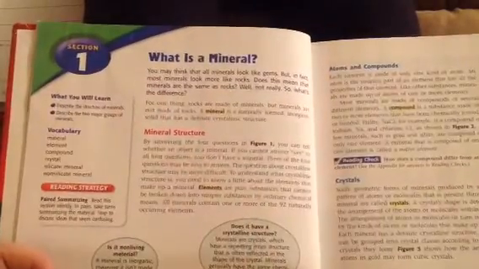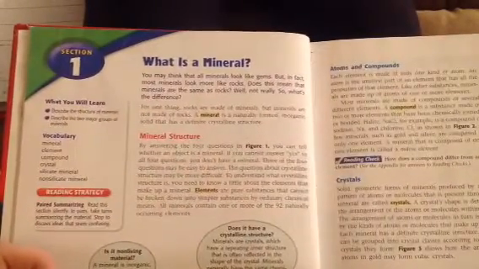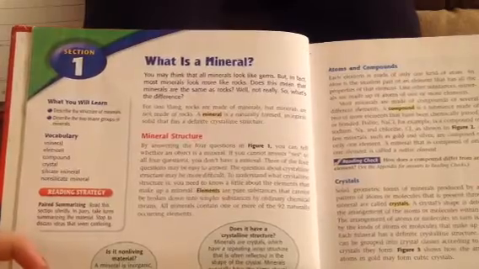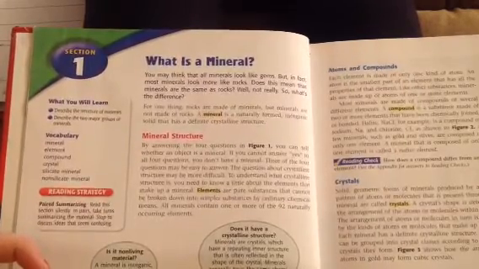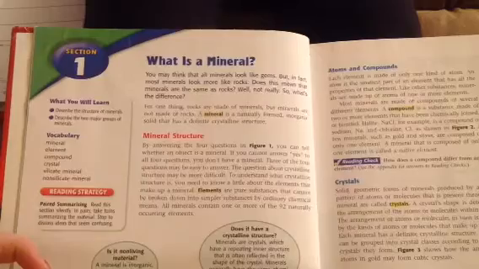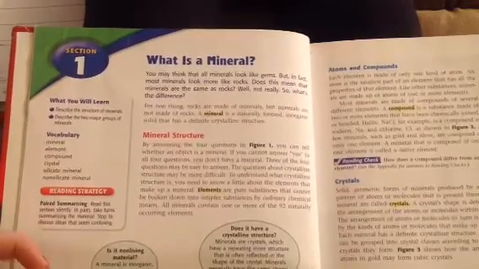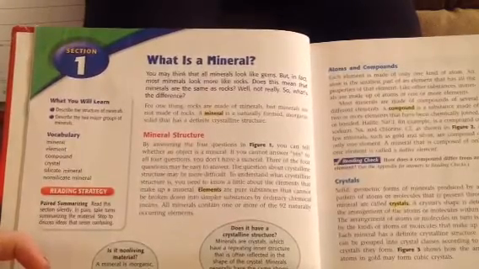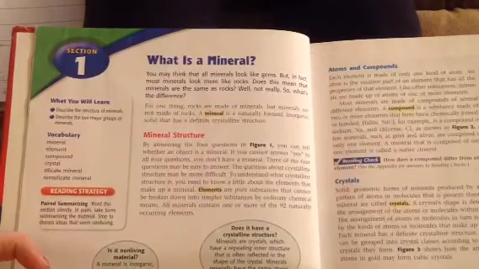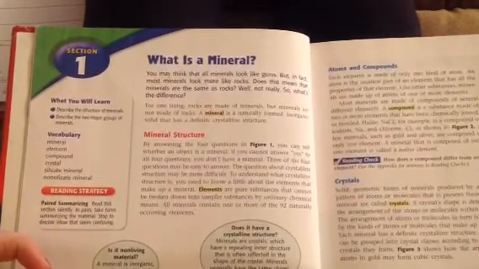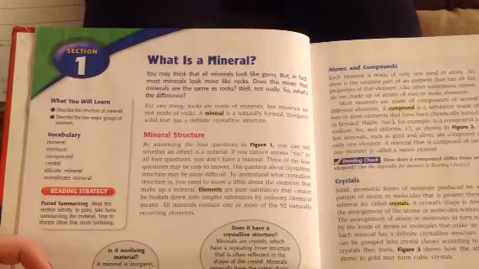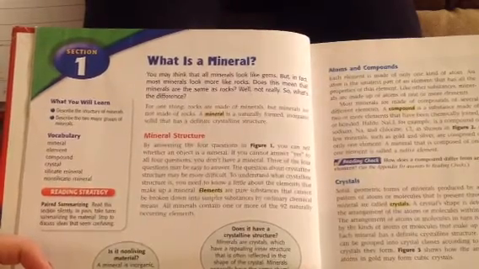So you may think that all minerals look like gems, but in fact most minerals look more like rocks. Does that mean that minerals are the same as rocks? Well, not really. So what's the difference? For one thing, rocks are made of minerals, but minerals are not made of rocks. A mineral is a naturally formed, inorganic solid that has a definite crystalline structure.